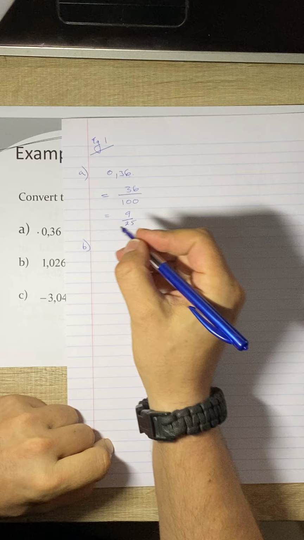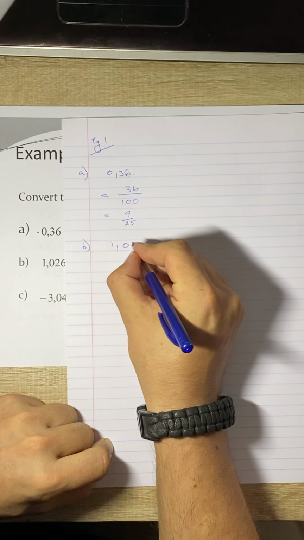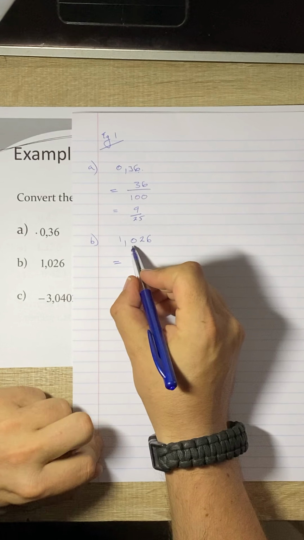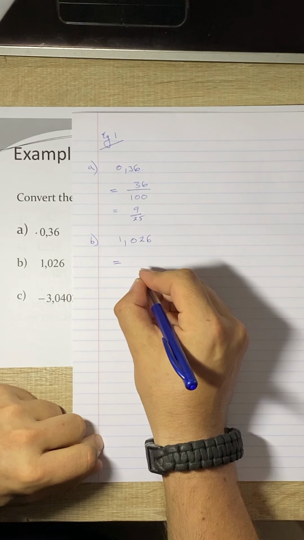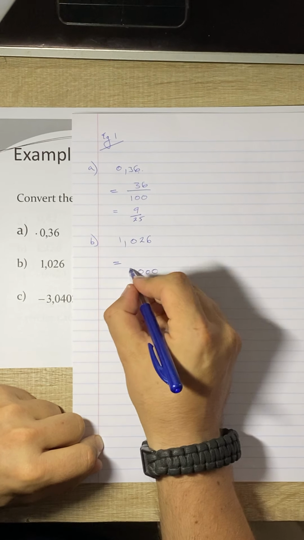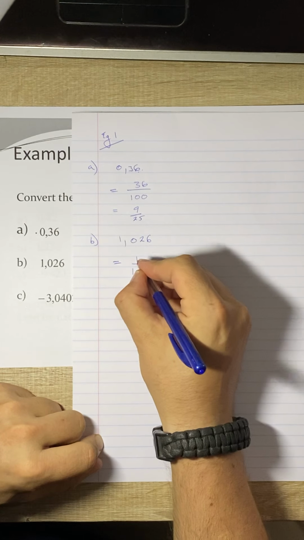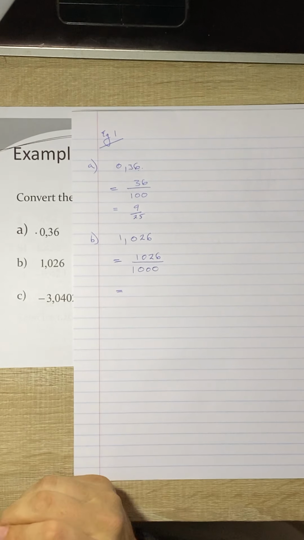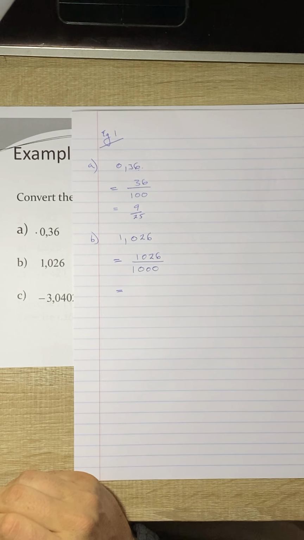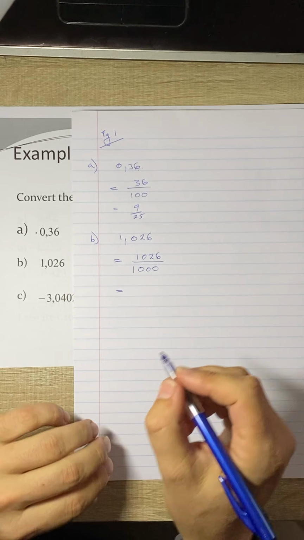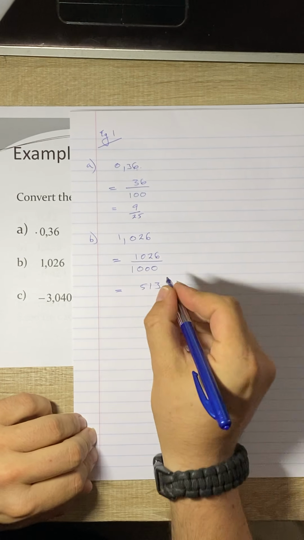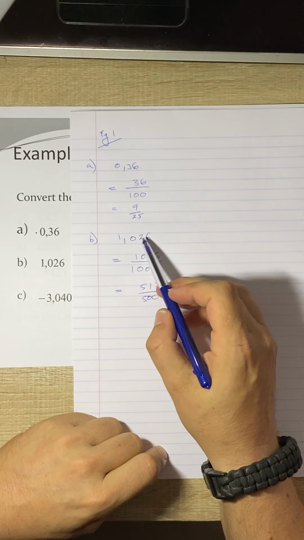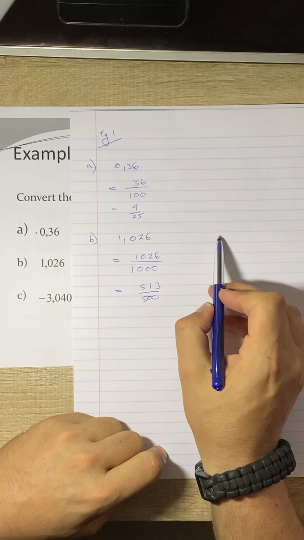If we look at example B, 1.026. Okay, so how many decimal places do I have here? 1, 2, 3. So I put 3 zeros and just a 1 in the front. And then what is our number? It is 1026. Okay, so that is our fraction, but remember we need to simplify our fractions, and if we simplify this we get 513 over 500. And again, grade 10s, you can see that this is a terminating decimal. There's nothing more to it, it's not repeating and it's not carrying on.